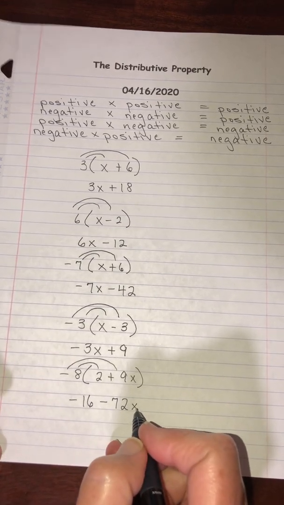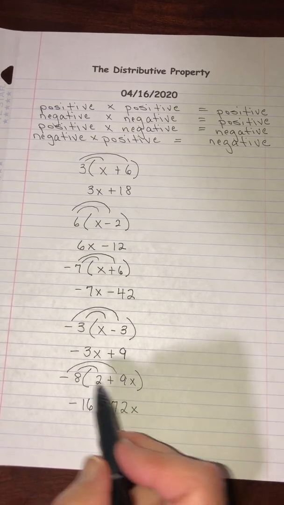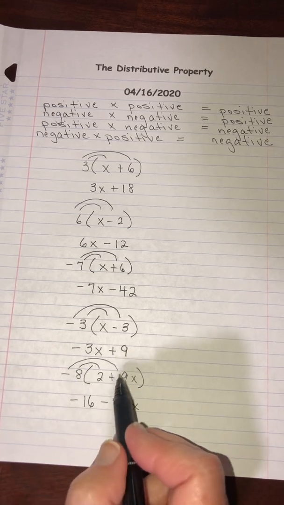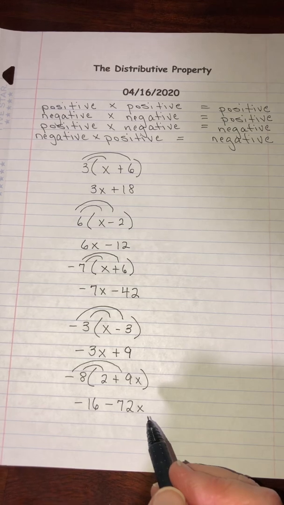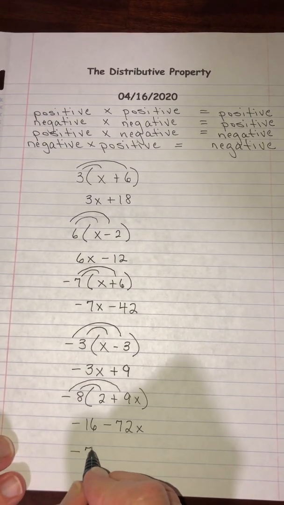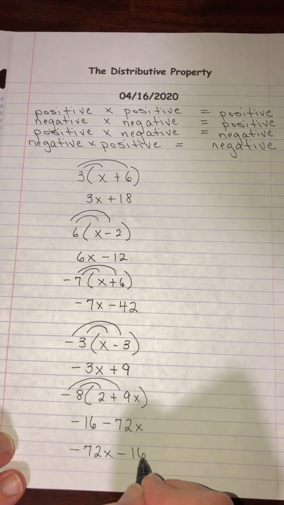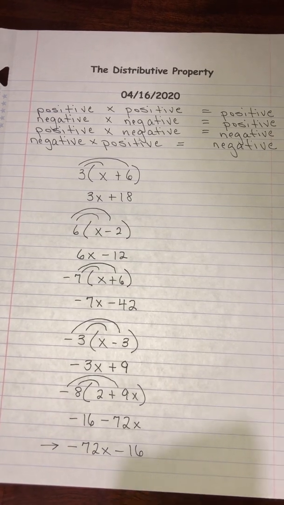So even though the variable's in the back with the 9, it doesn't matter. It would still be negative 8 times 2, negative 16, negative 8 times positive 9, negative 72, include the x. Now remember, most of your algebra teachers would probably require you to write it this way because you always want to put your variables first.